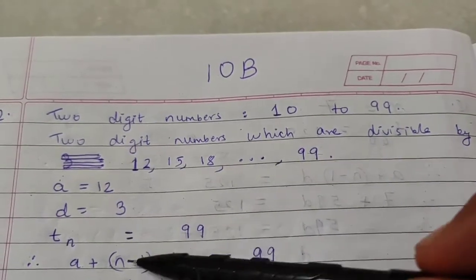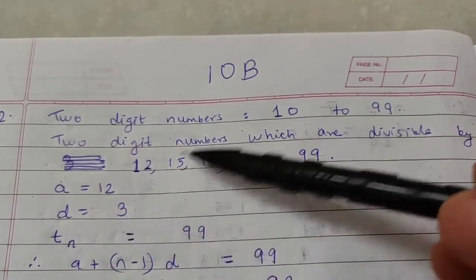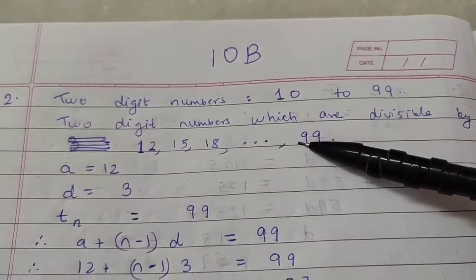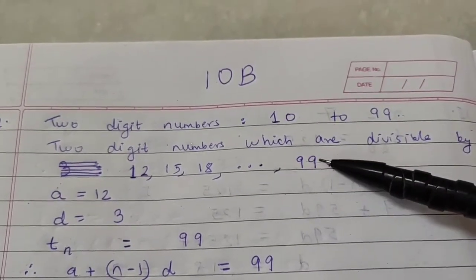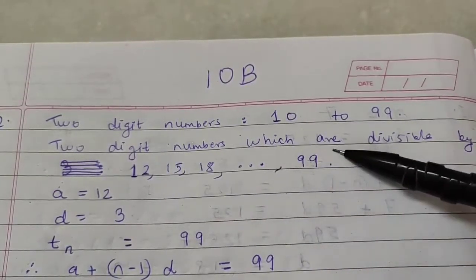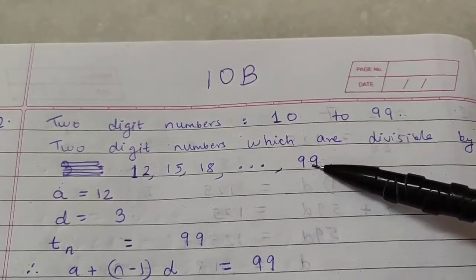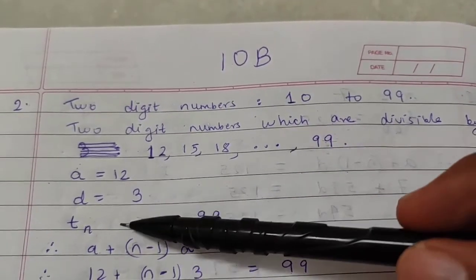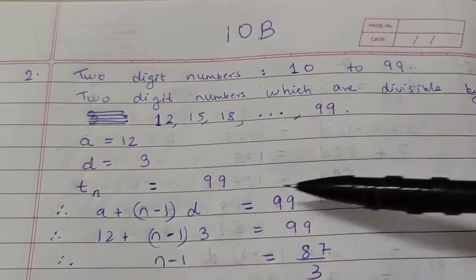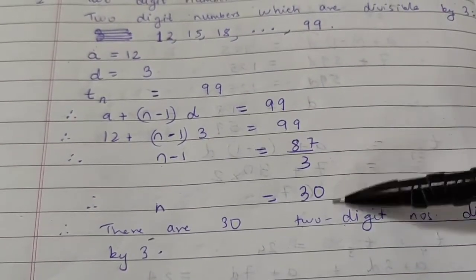If only we can find the value of n, then we know how many two-digit numbers are there which are divisible by 3. Suppose, let's say this is the 30th term in this sequence. So we can say that there are 30 numbers which are divisible by 3 and which are of 2 digits. So how do I find the value of n? Well, we know the formula. We know the value of a and d, solve and get the value of n, and oh, what a coincidence, it is the 30th term.